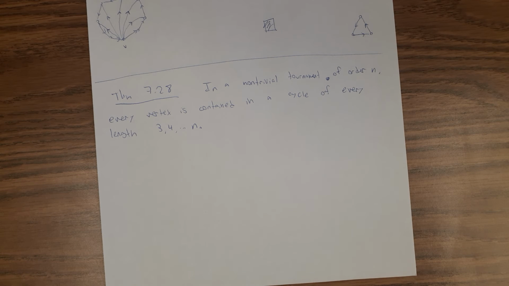You can pick any valid length. The shortest possible cycle would be 3, the longest would be n. Give me any length, and I can find a cycle of that length going through that vertex, whatever length and whatever vertex you gave me.